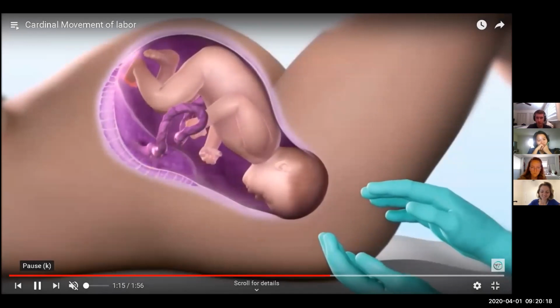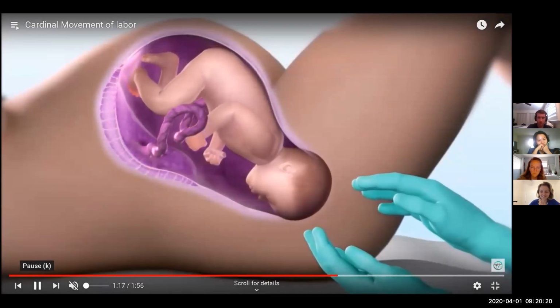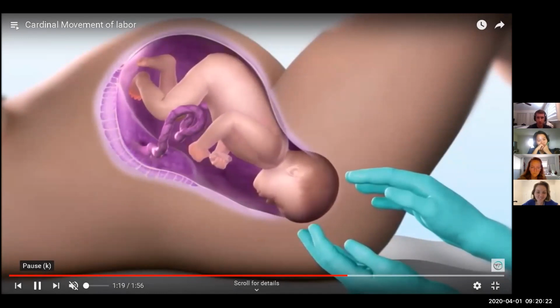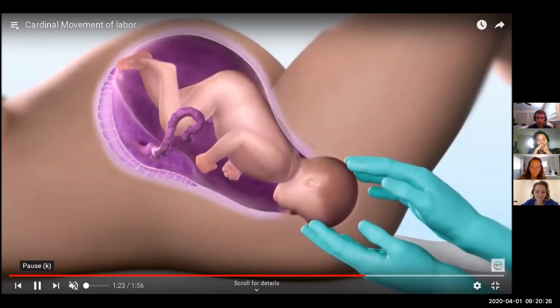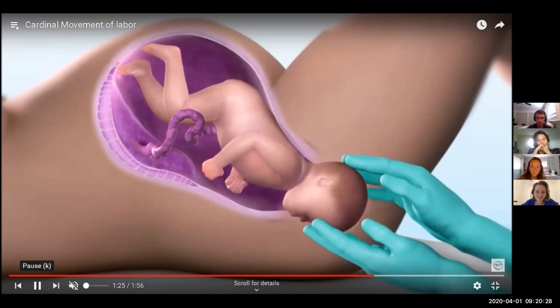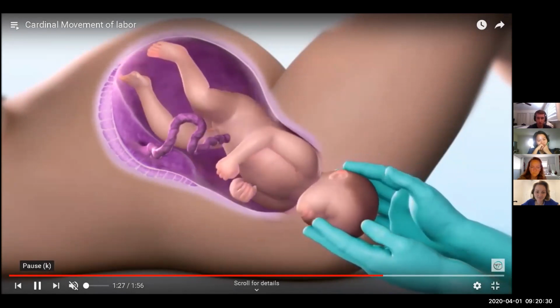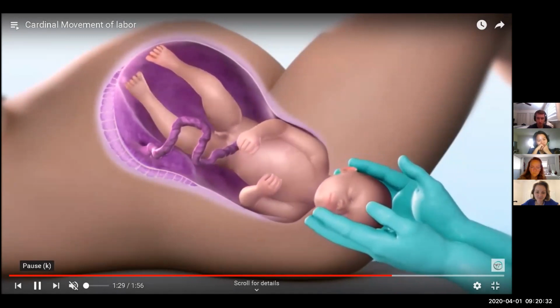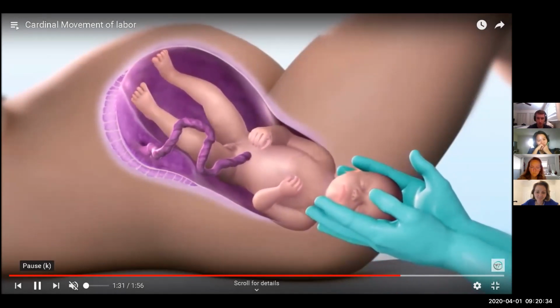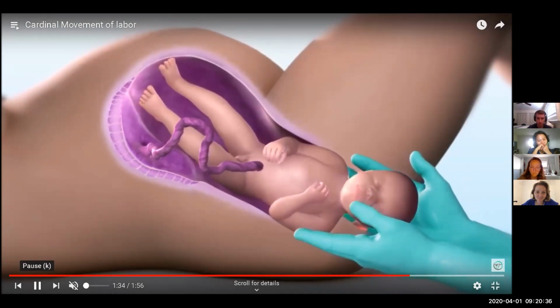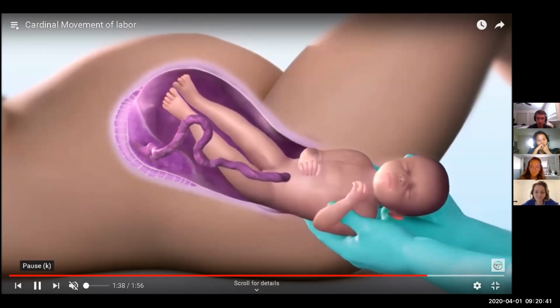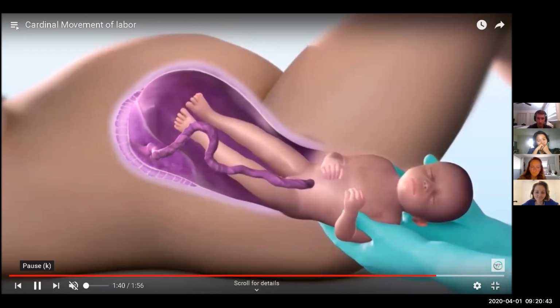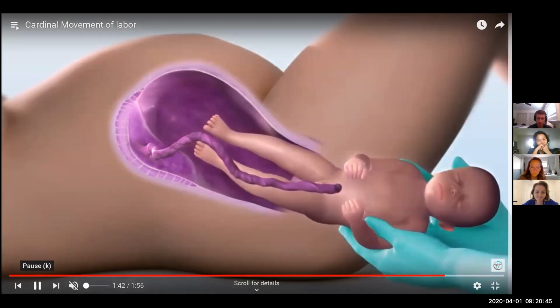It kind of puts it all together. And here's that external rotation or restitution, back in line with the baby's body. And delivery of the rest of the body.